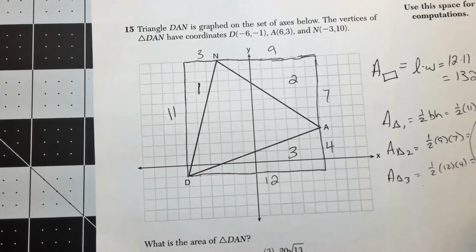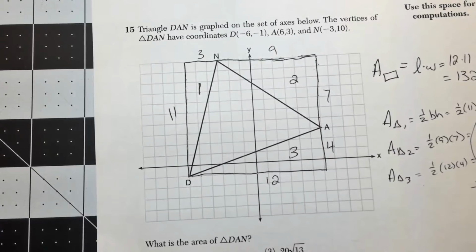So we're going to add these three up, okay? So 16.5, 21.5, and 24. Gives us 72. And then we do 132 minus 72, and we got our answer, which should be 60.